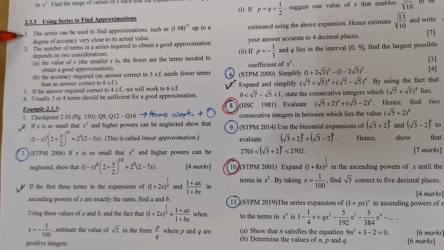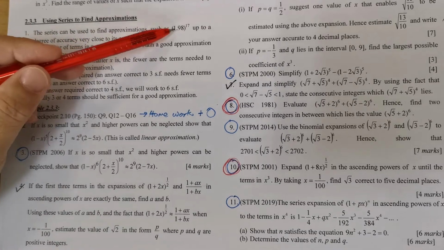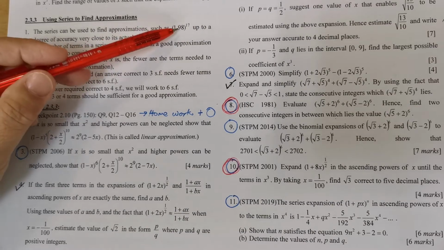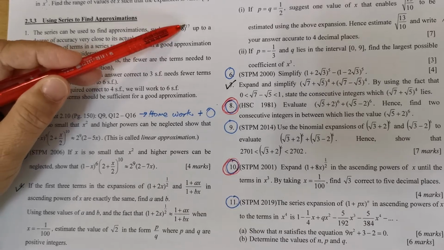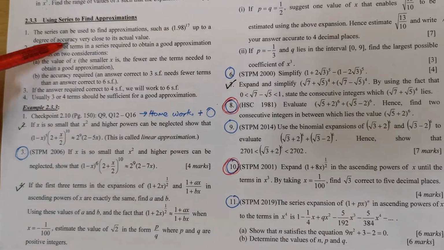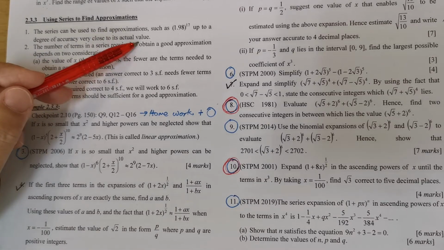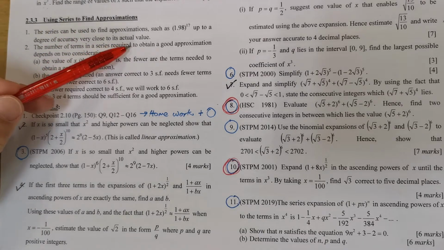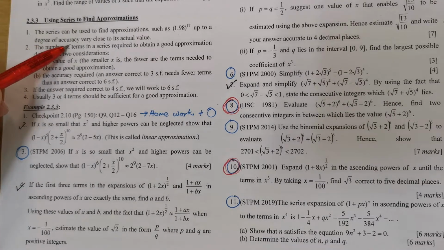Number one, the series can be used to find approximation such as 1.97 to the power of 17. Of course we are not using a calculator to press it. We are using series to find the approximate value for 1.98 to the power of 17, up to a degree of accuracy very close to its actual value. By using the series, we can find a very close value to the actual value. It depends on the degree of accuracy. It depends on whether the question wants us to express our answer in how many decimal places or how many significant figures.